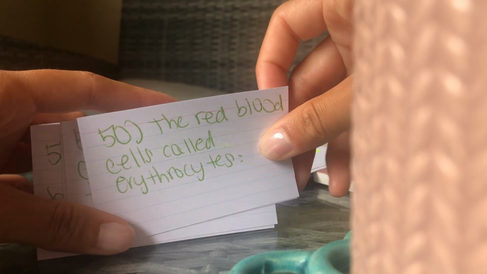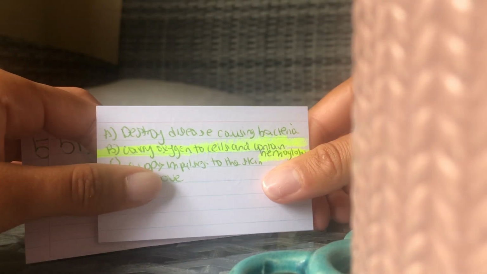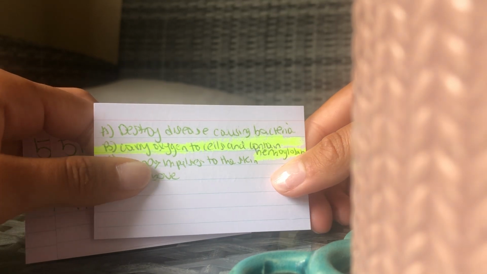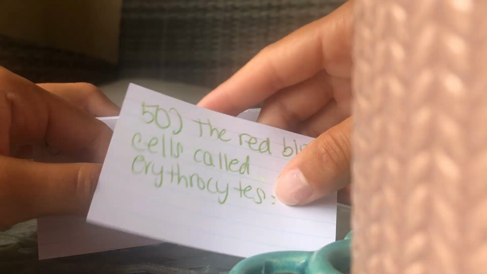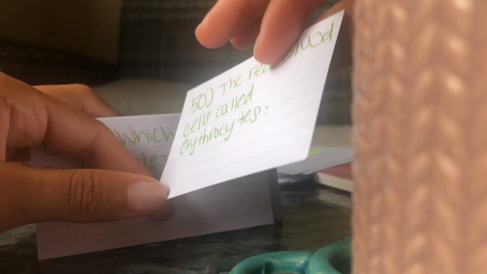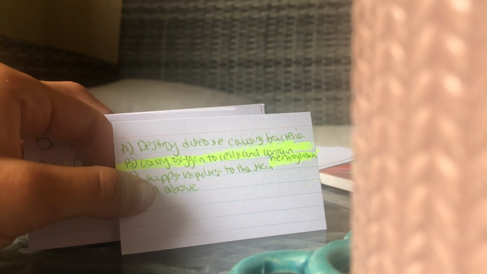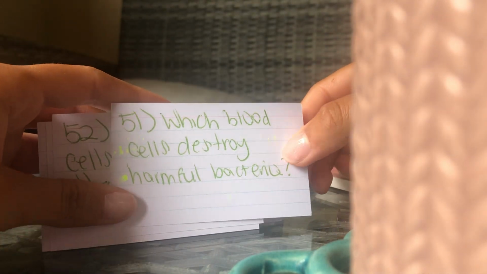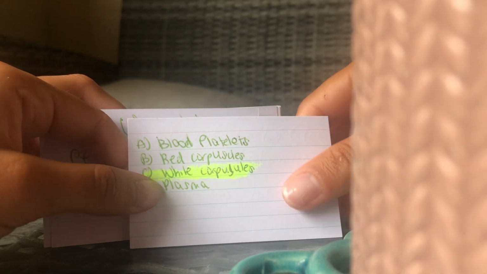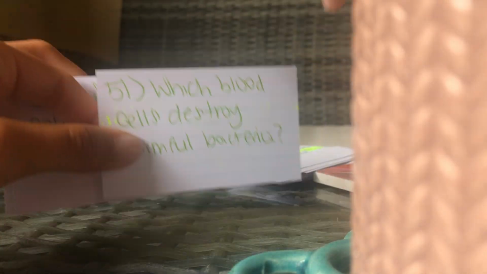The red blood cells, called erythrocytes, carry oxygen to cells and contain hemoglobin. Red blood cells. So, red. Blood is only red when it has oxygen in it, so that makes sense. They carry oxygen. Which blood cells destroy harmful bacteria? This would be the white corpuscles. Okay. White, it could be like angels.